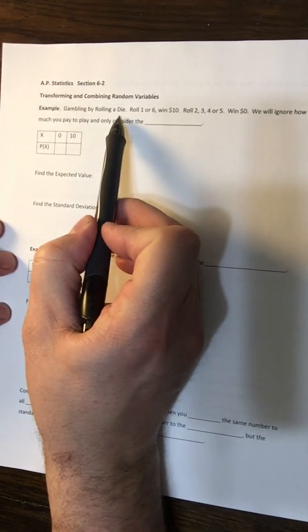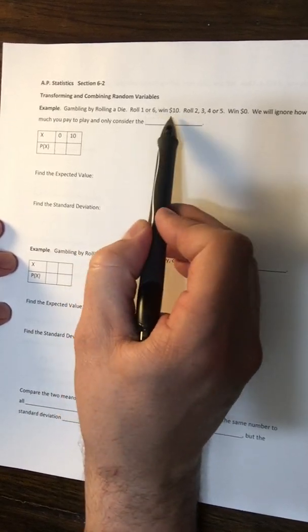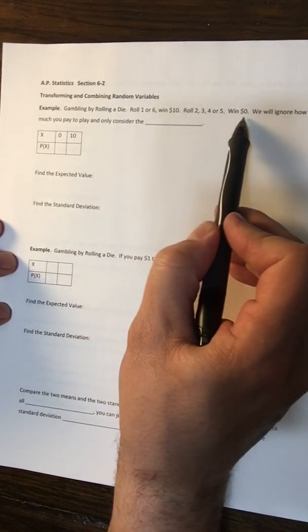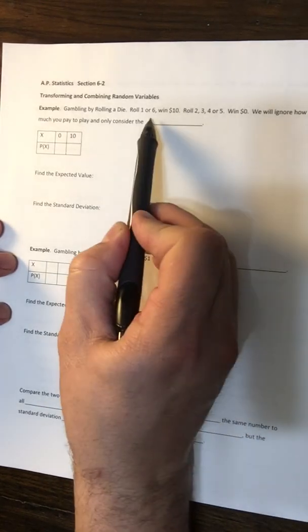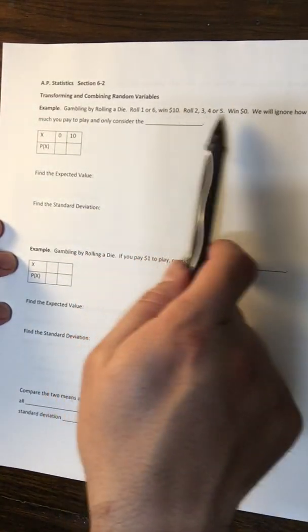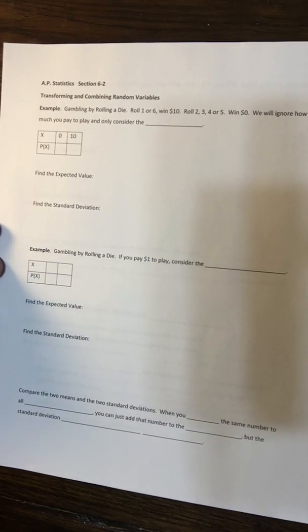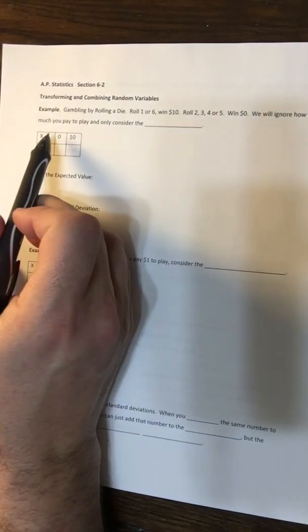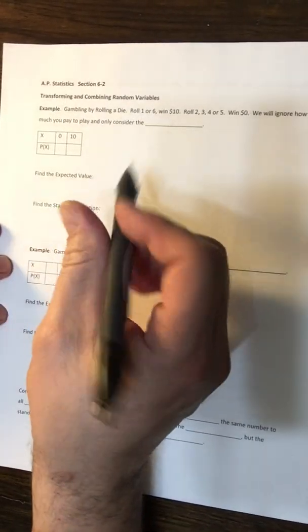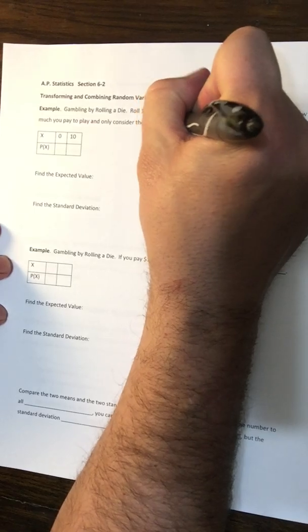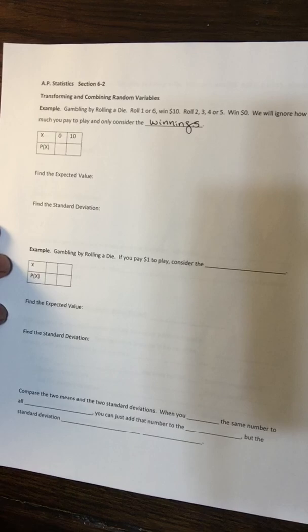I'm going to roll a die as a gambling thing. If I roll a 1 or a 6, I get 10 bucks. If I roll a 2, 3, 4, or 5, I get nothing. So I'm more likely to win nothing than I am to win $10. We could try to figure out how much to charge for this so that people will think it's worth it, or so that we would make a whole lot of money if we're running the game, or if it's a good gamble or a bad gamble. Right now, we're going to ignore how much you pay to play, and we're only going to consider the winnings as a result of rolling this die and seeing if you win money or not. Maybe not the most exciting gambling game ever made, but you guys get the idea.